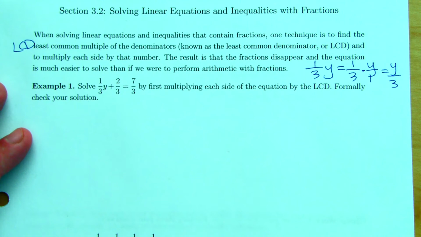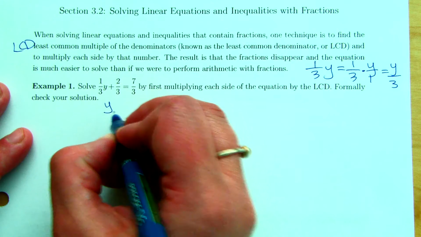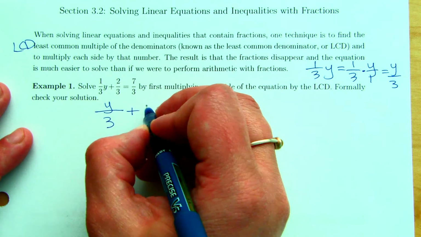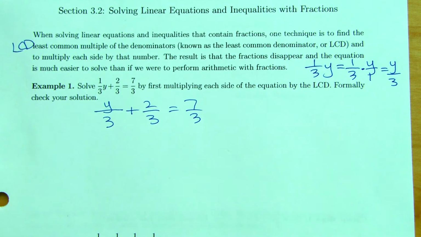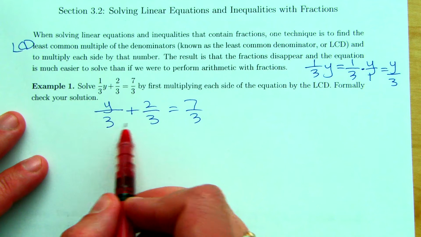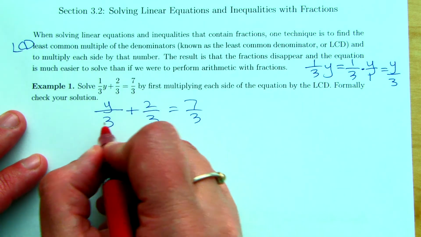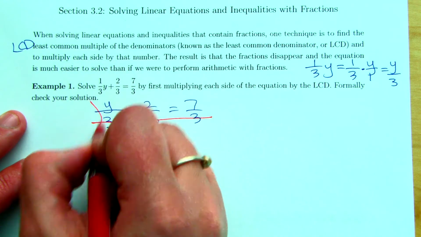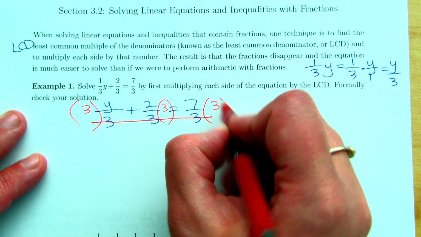The reason I'm doing that is because I want all the denominators to be the same. So y over 3 plus 2 over 3 equals 7 over 3. If we want to get rid of that 3, they all have the same denominator, just like in the easier example. If all the denominators are equal, the numerators are equal to each other. So right away, I can cross these out. The math involved is basically multiplying everything by 3.